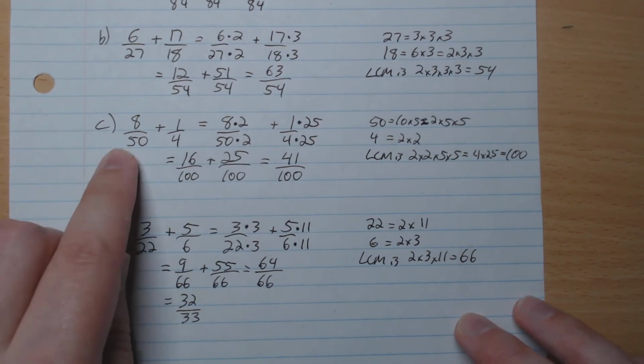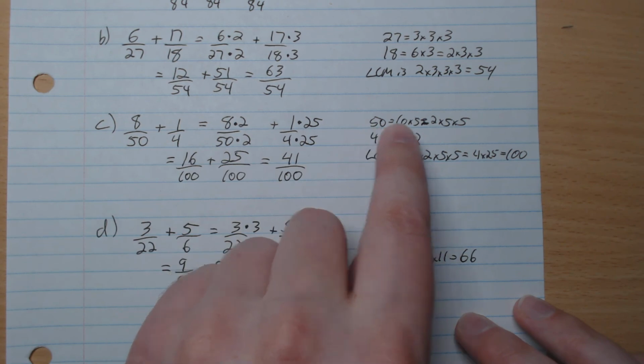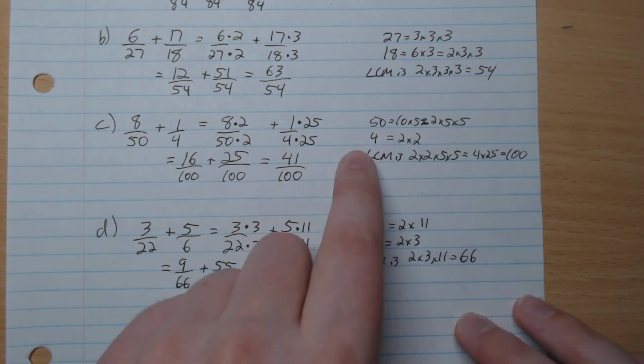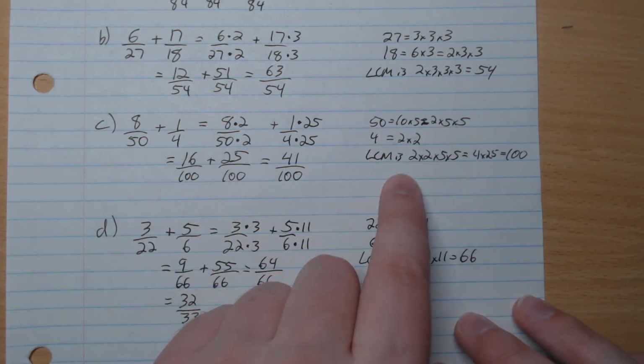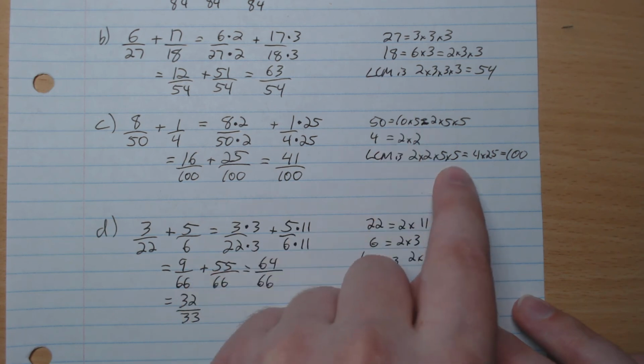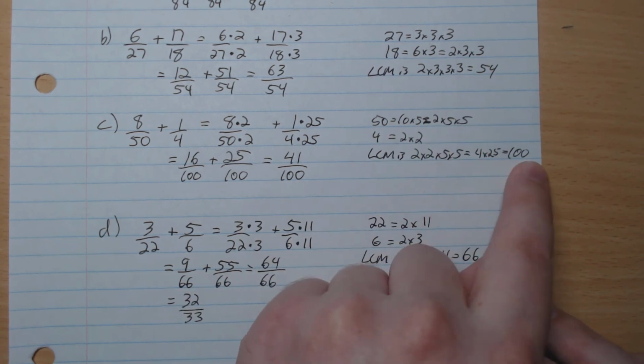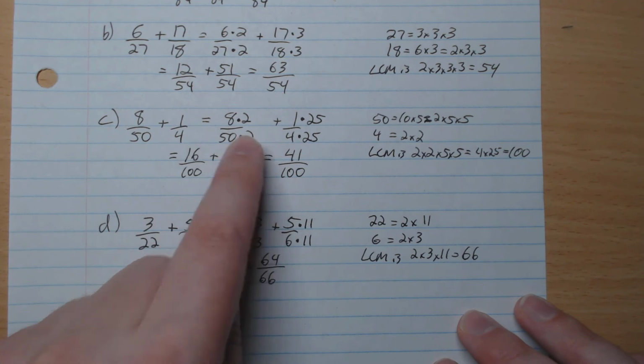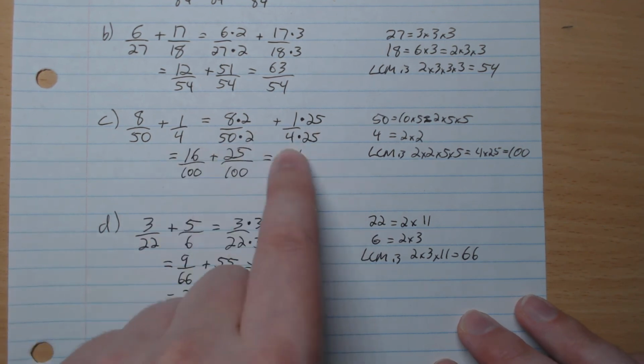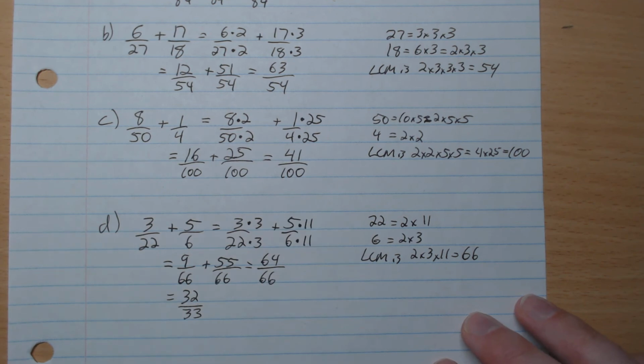C, 50 and 4. So 50 is 2, 5, 5, 4 is 2, 2. So the LCM is 2, 2 from here and 5, 5 from here, which gives 100. So 50 times 2 for 100, 4 times 25 for 100, giving us 41 over 100 as such.